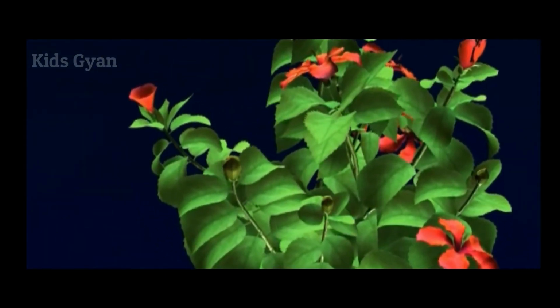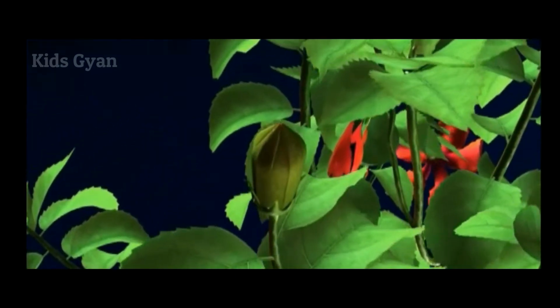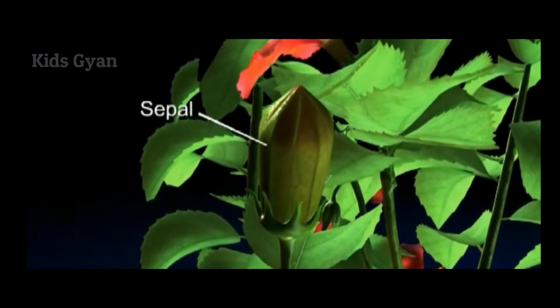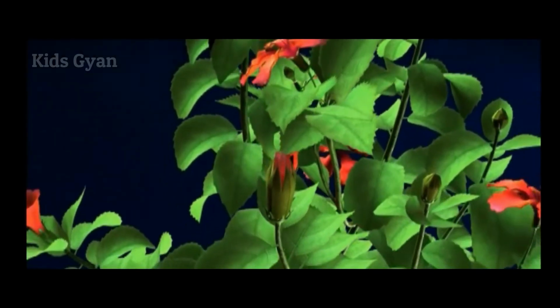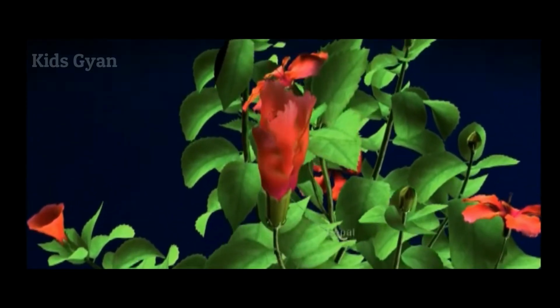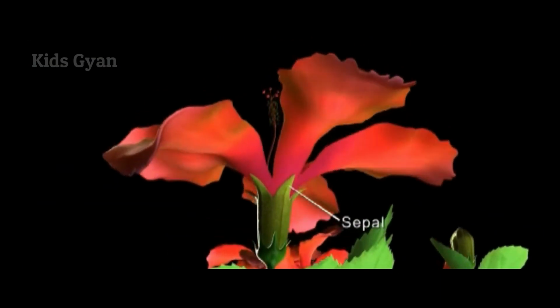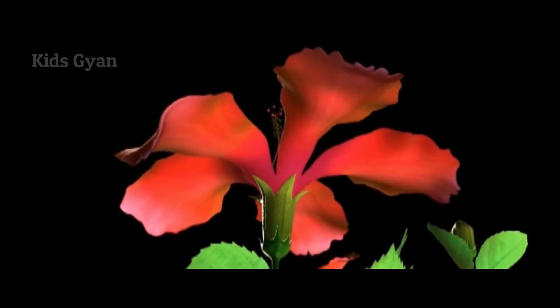When the flower is just a bud, we see green sepals completely surrounding and protecting it. As the bud opens and the flower spreads, the sepals are pushed apart. They form a ring at the base of the flower.